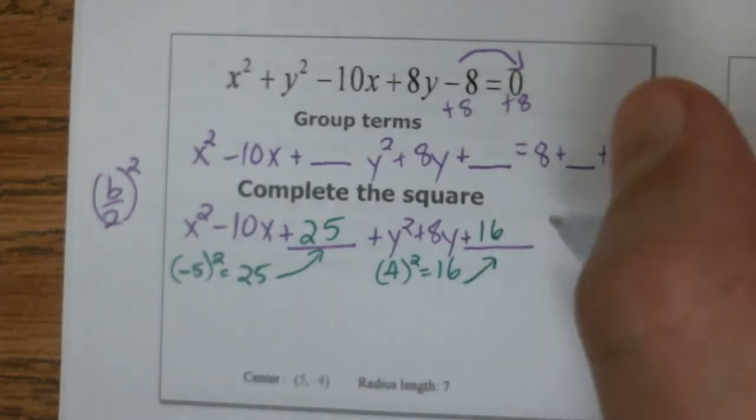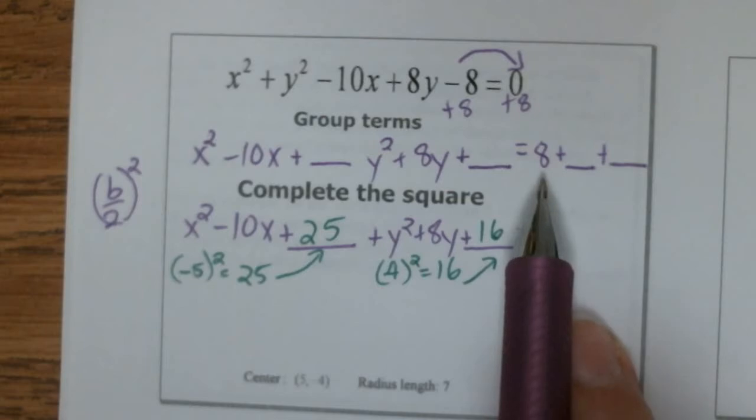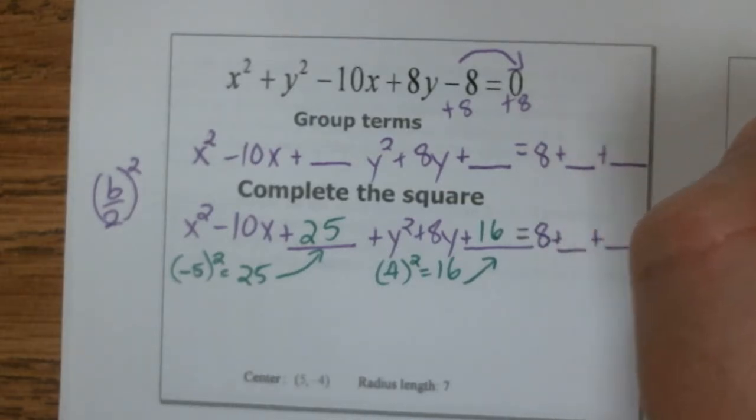That's going to be equal to the right hand side of the equation, which is plus 8, and then we have a plus blank and a plus blank.